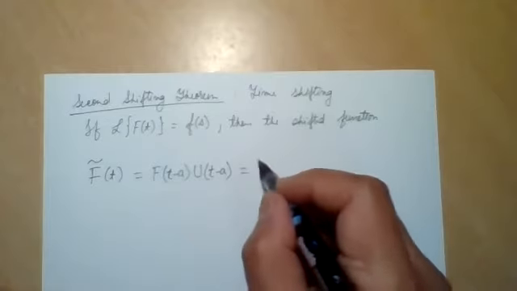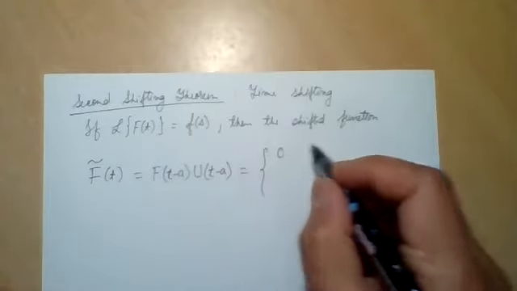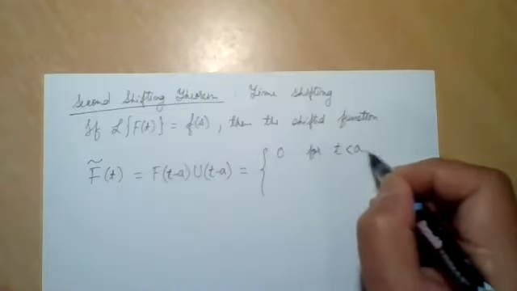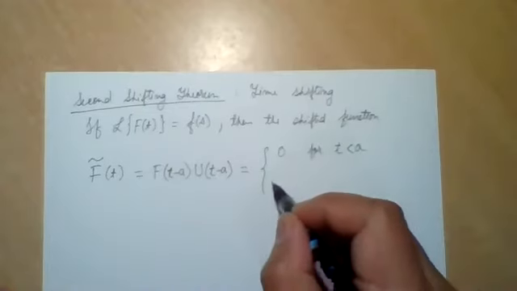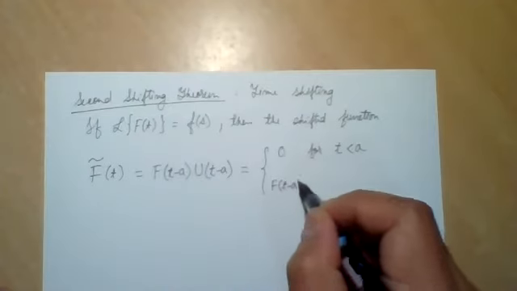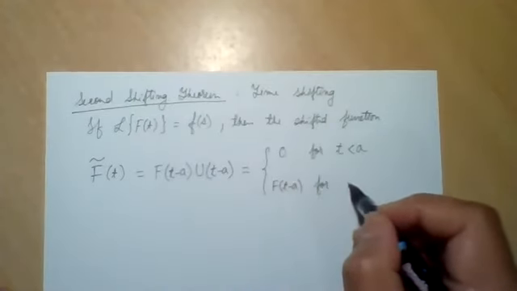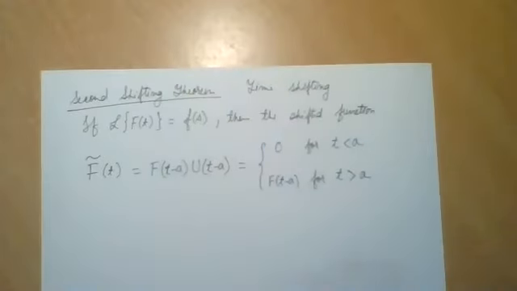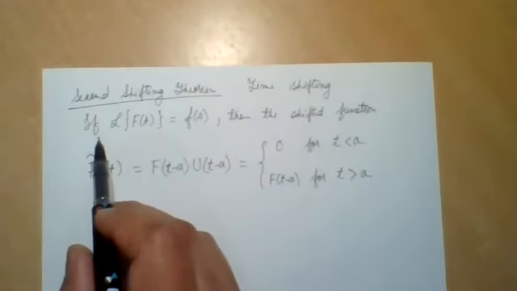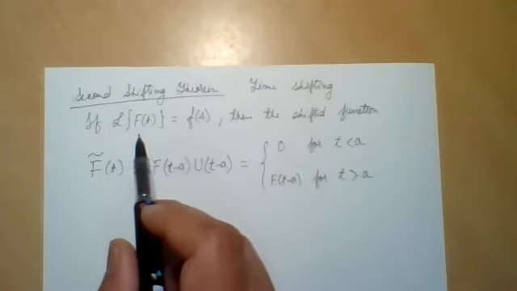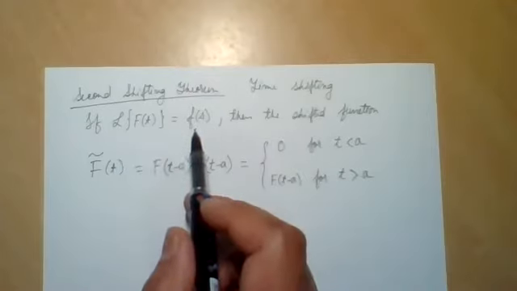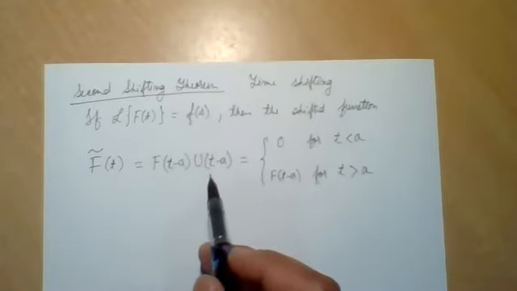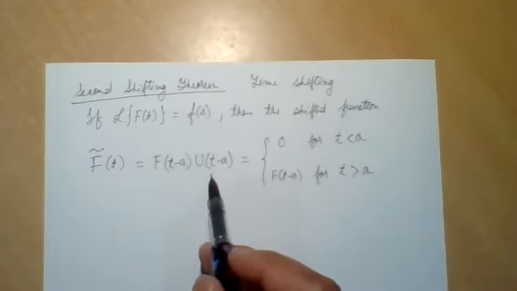This shifted function is equal to 0 for t less than a, and is equal to f of t minus a for t greater than a. Okay, so if the Laplace transform of capital F of t is small f of s, then we construct the shifted function and we take the Laplace transform of this shifted function.